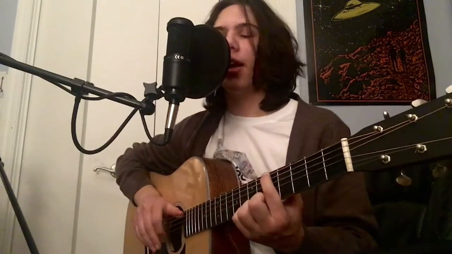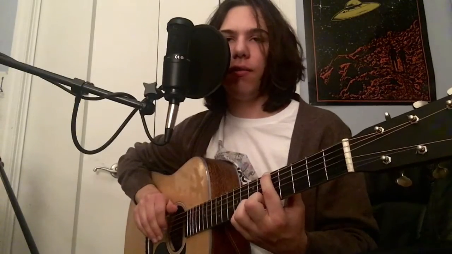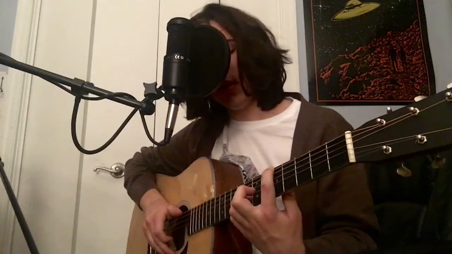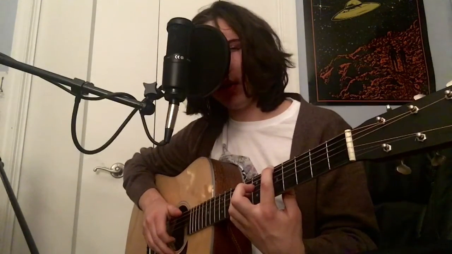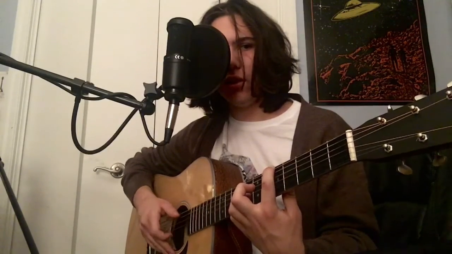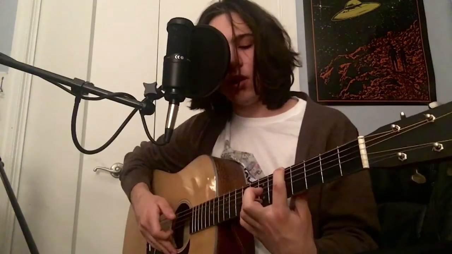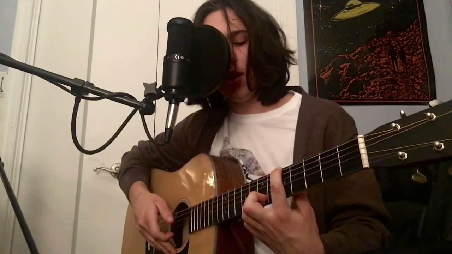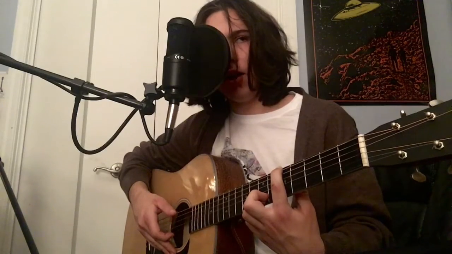Your index finger is on the 5th fret of the low E. Your pinky is on the high E, the 8th fret. Then you move your pinky, or you can switch to a different finger, down 1 fret to the 7th fret, and then on the high E you move it down again to the 5th fret.